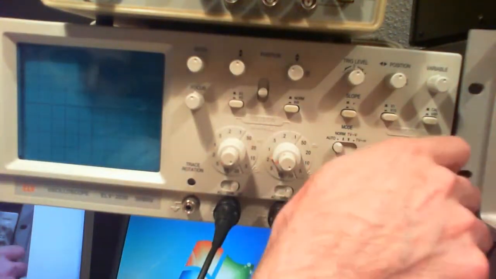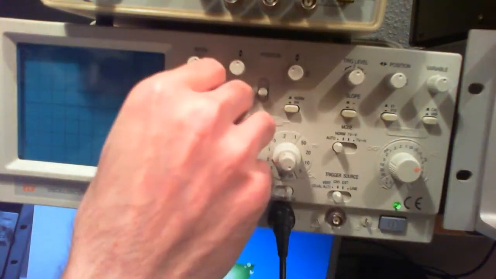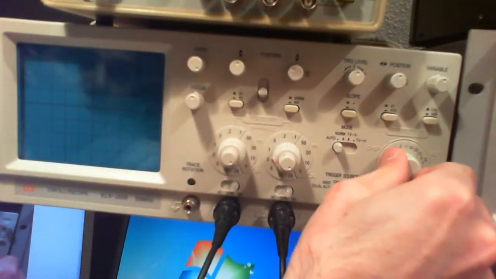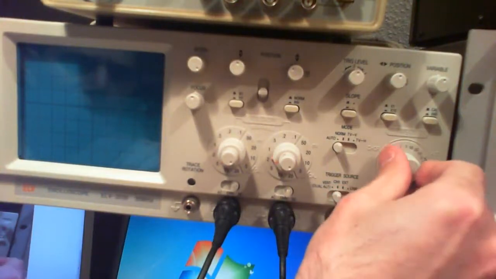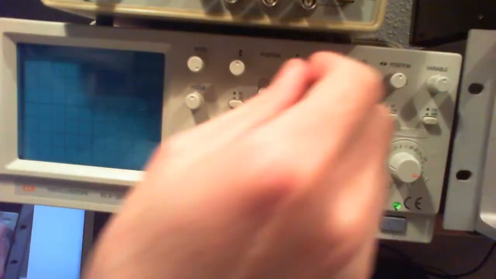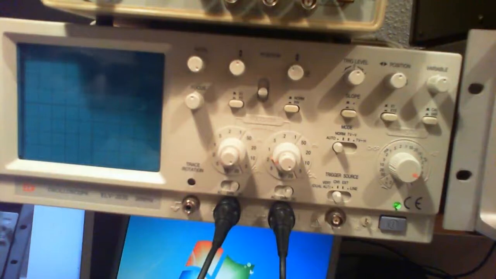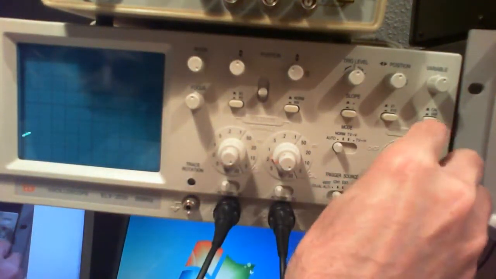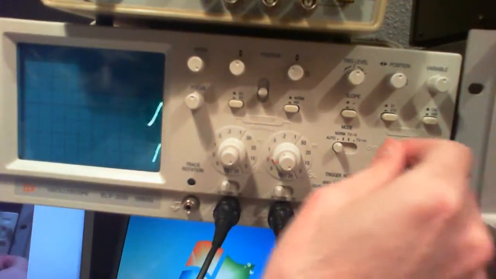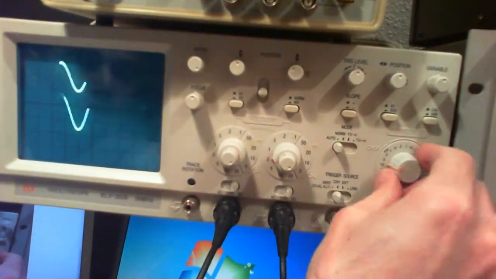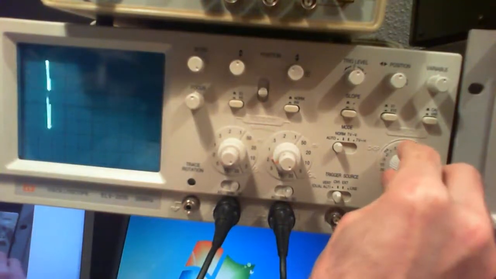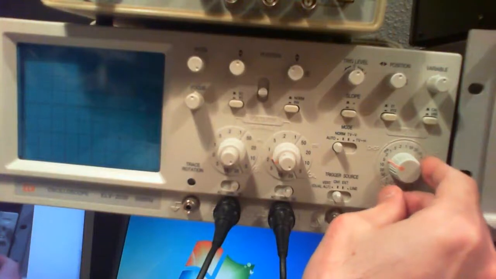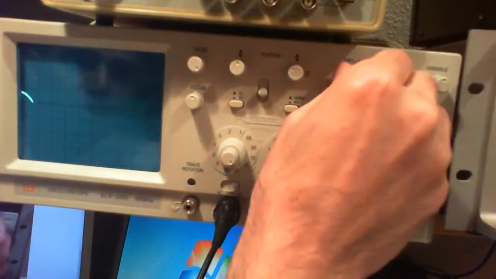As you can see, at about 50 hertz I can see nothing. Oh, I have to slow down the oscilloscope a little bit. And I can actually even trigger on that, which is interesting.